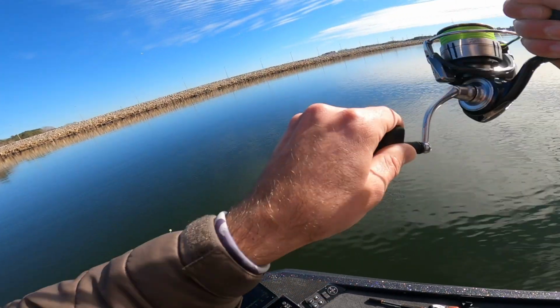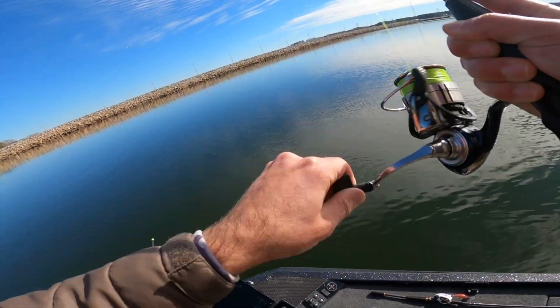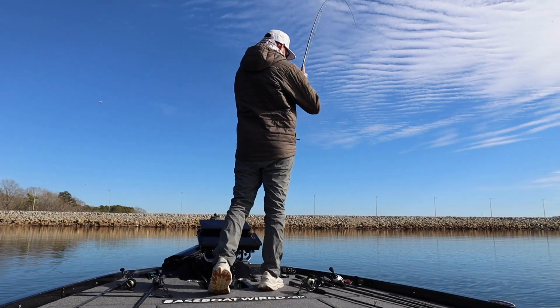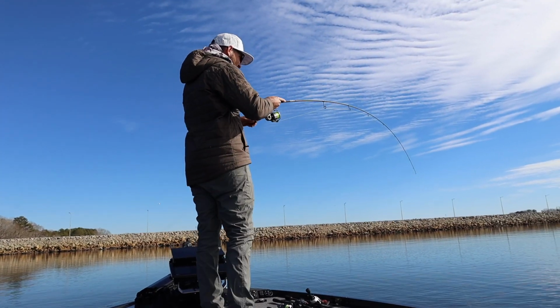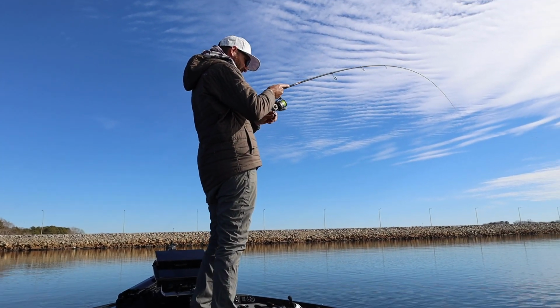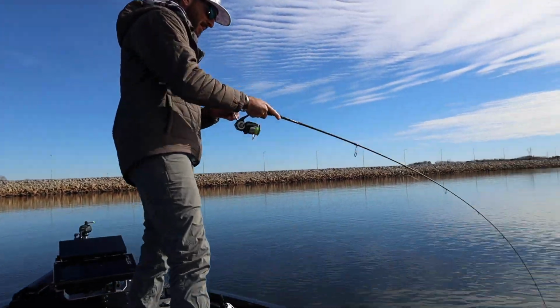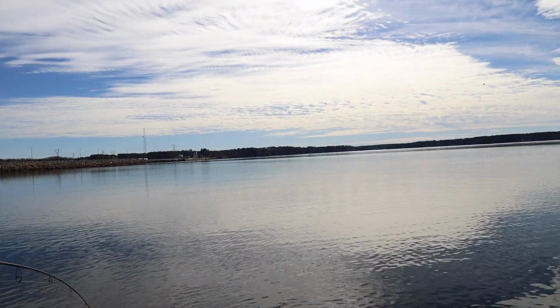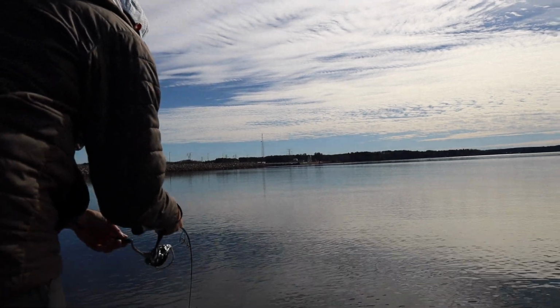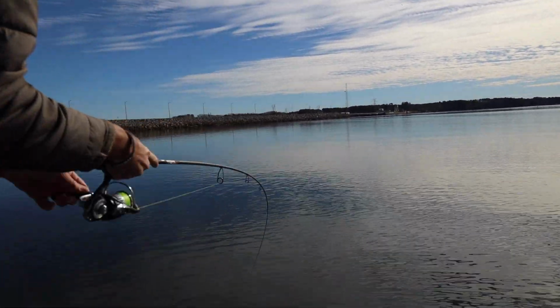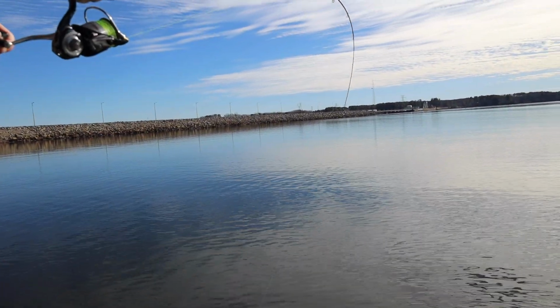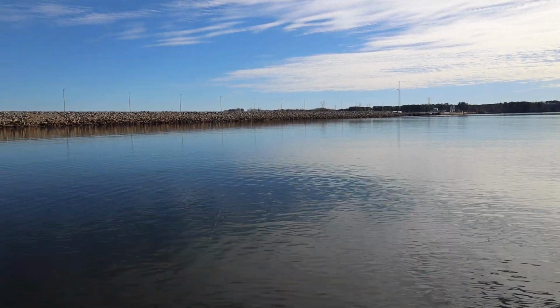I don't know what that one is. I think it's another cat. Is it? I think so. He's definitely not a bass. Catch all kinds of things at the dam. Oh, a big cat. Yeah.